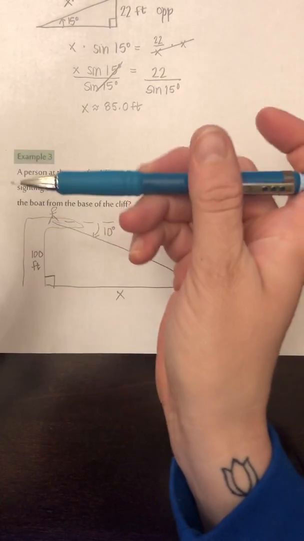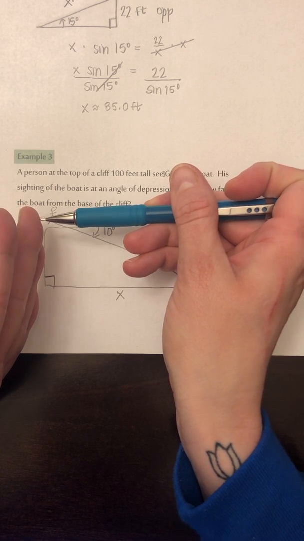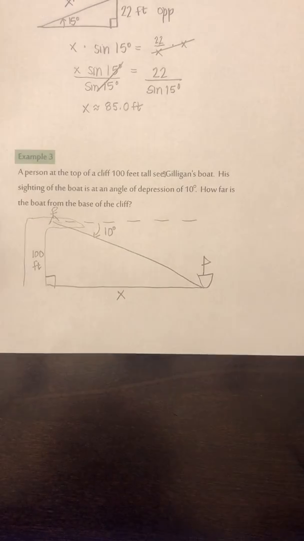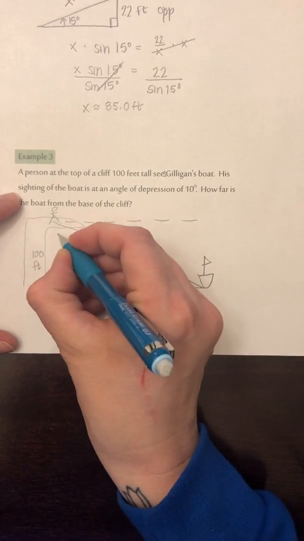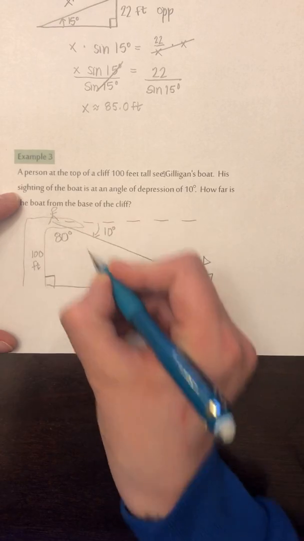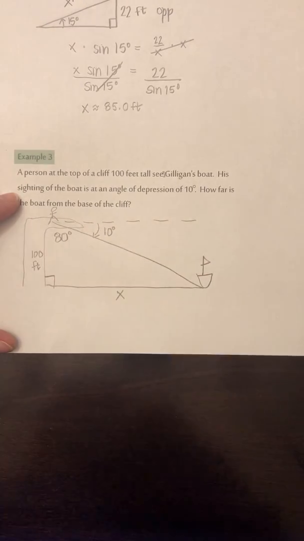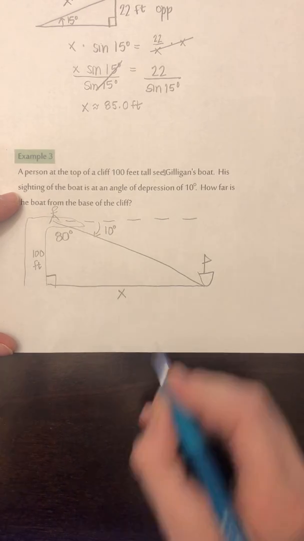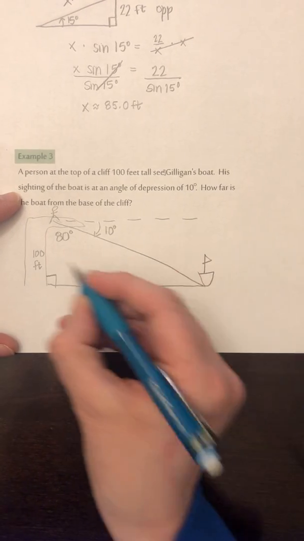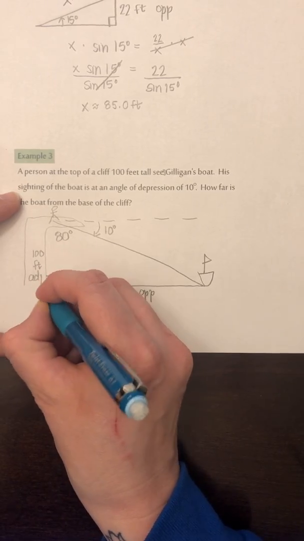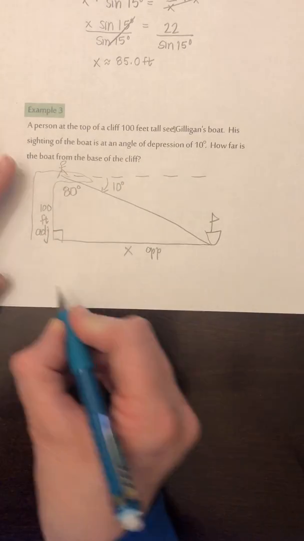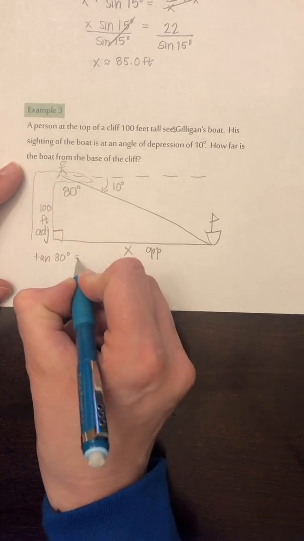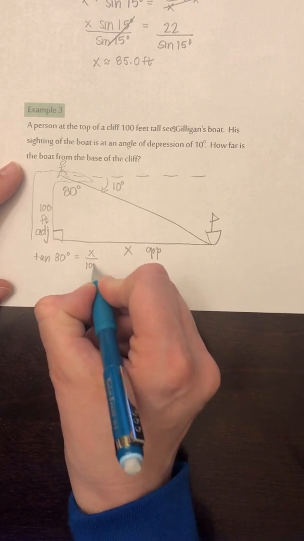So remember, again, right here, up here, the cliff and this horizontal line that I drew is going to form a 90-degree angle. We have 10 degrees outside of the triangle. That means that inside of the triangle, we're going to have 80, because those two together have to add up to 90 if it's perpendicular. So now looking at that 80-degree angle, x is opposite, 100 feet is adjacent, and that means that we're going to use tangent. So I have tangent of 80 degrees equals x over 100.